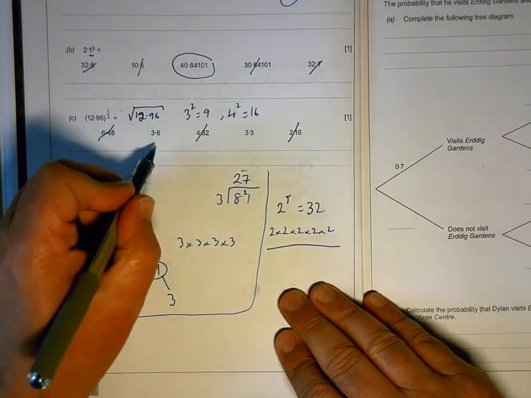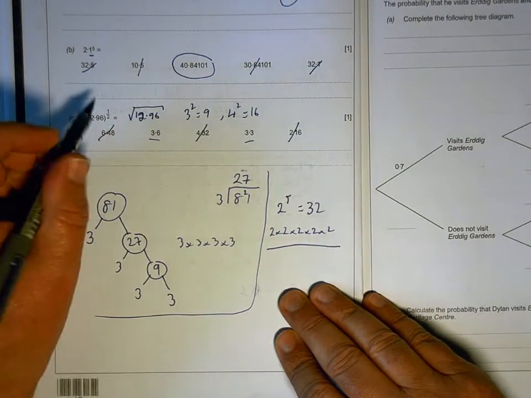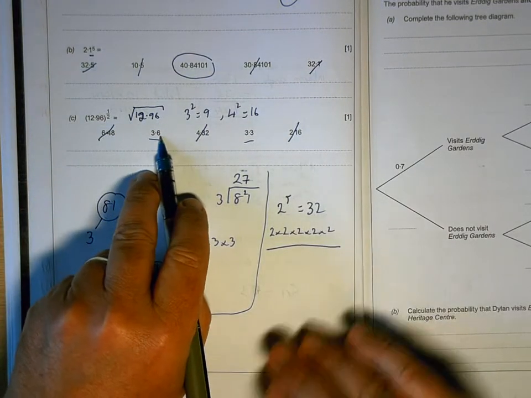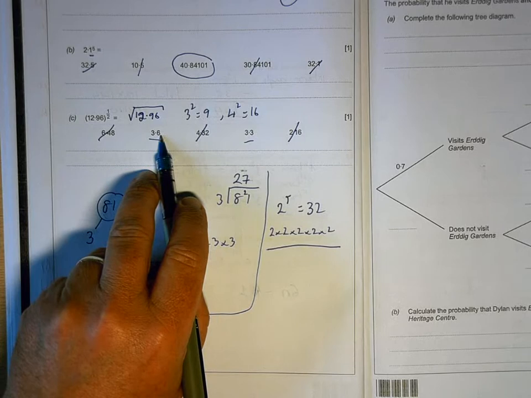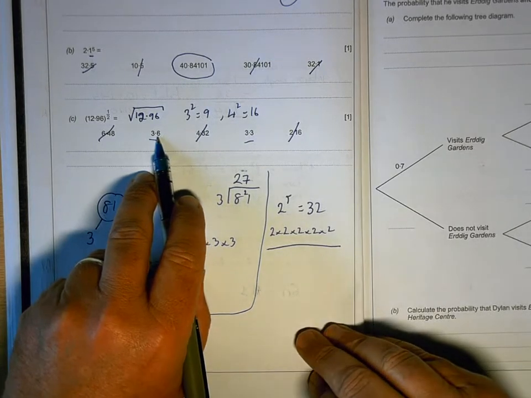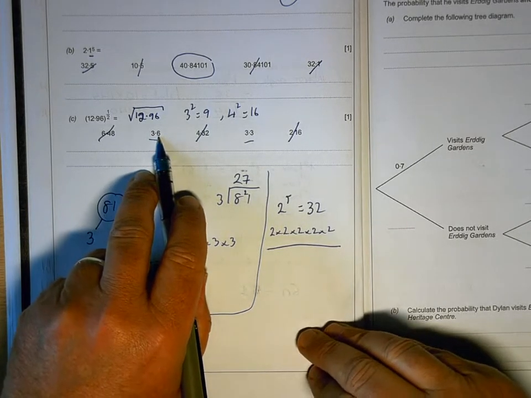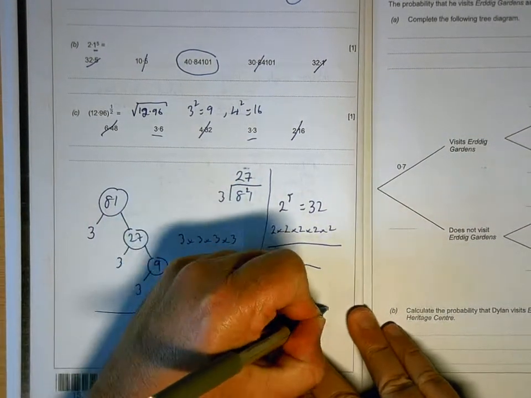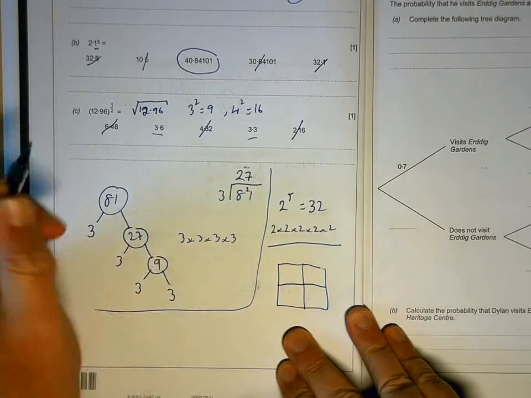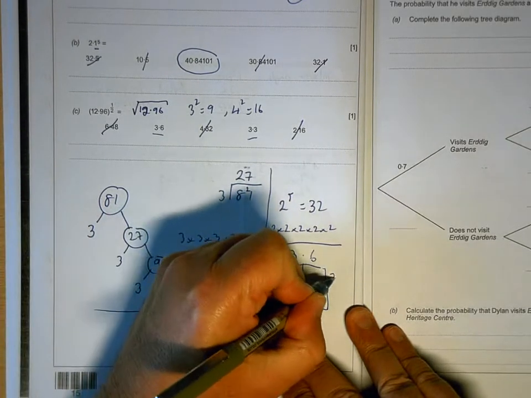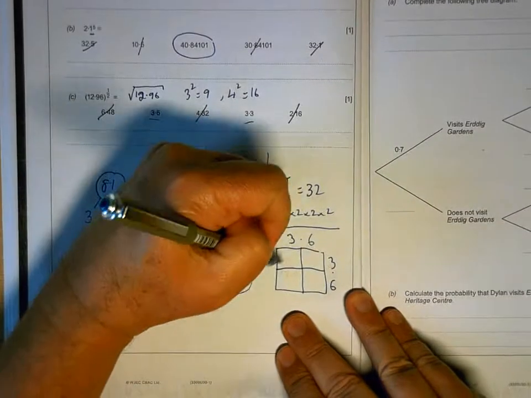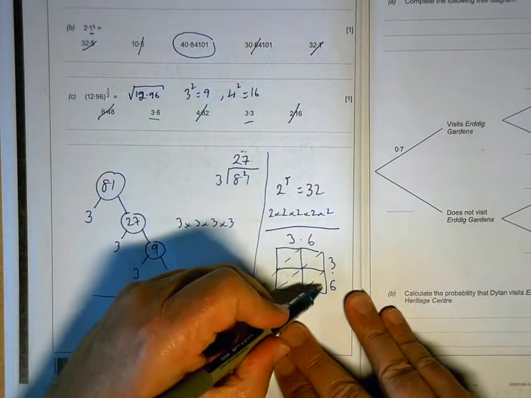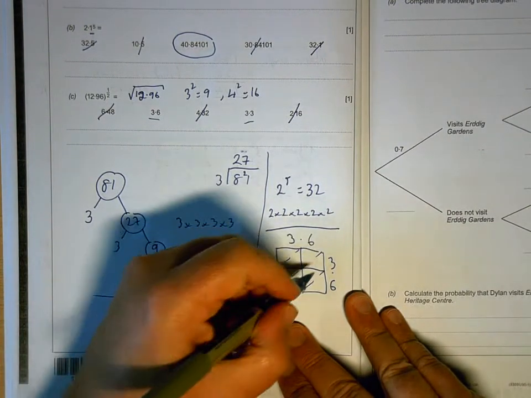So I have to decide which one of these. Now, if I multiply that by itself, the final digit is going to end in a 6. Because if we were to do our multiplication here, 3.6 times 3.6, this number here will be 6 6s, 36.